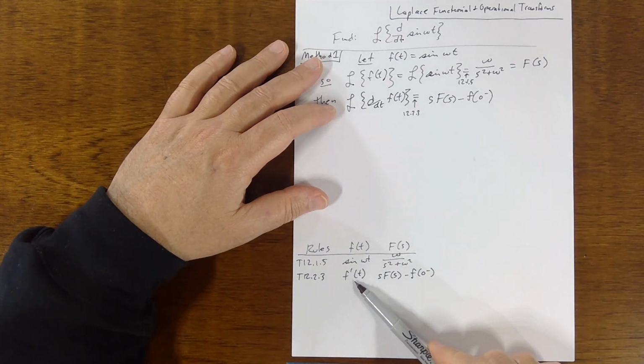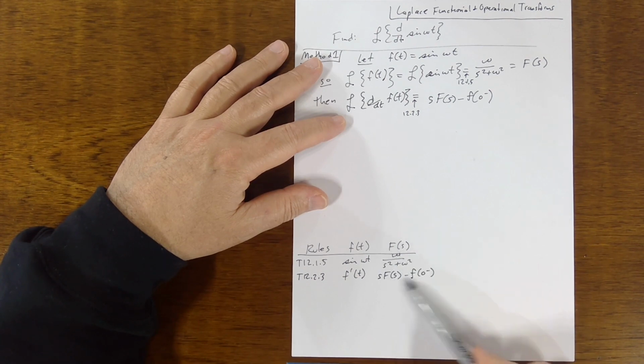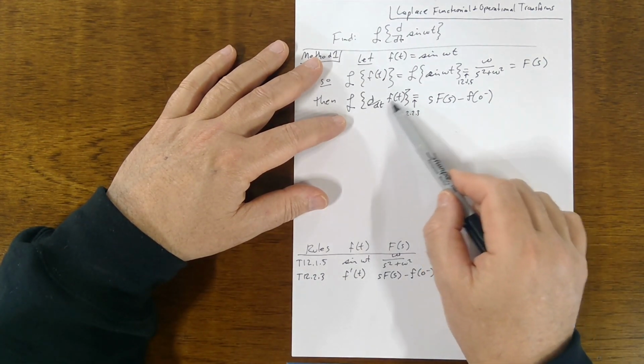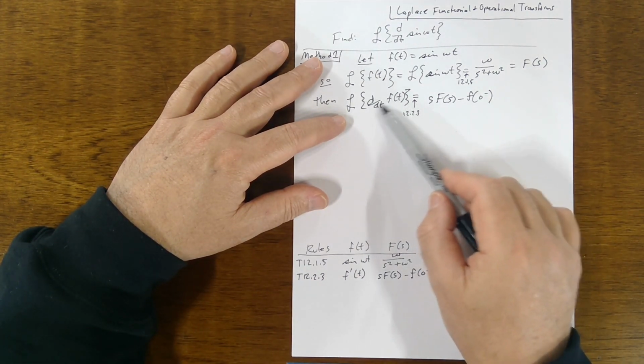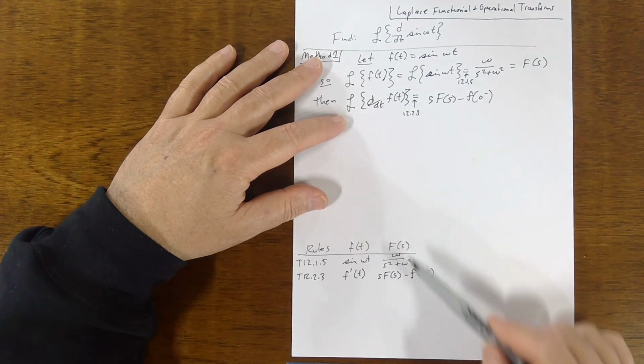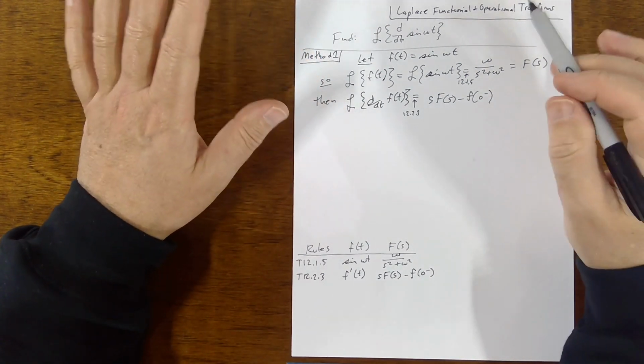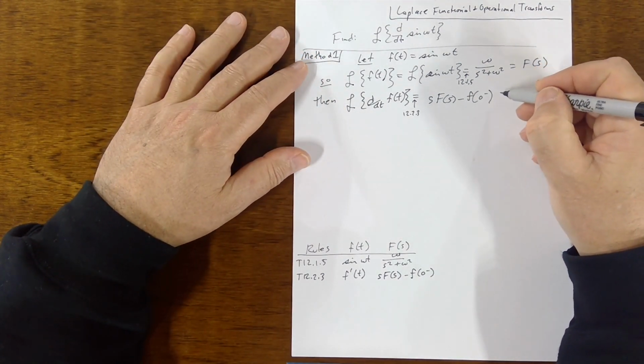This rule is saying that given f prime of t, the Laplace of that will be this thing. So here's f prime of t just with a different notation. So the whole thing is going to the frequency domain.